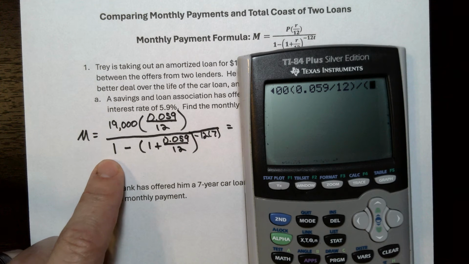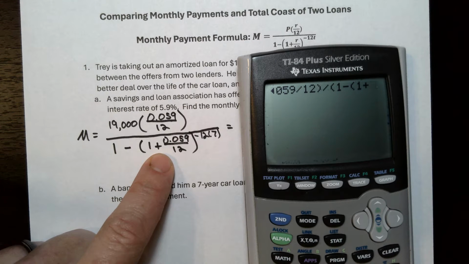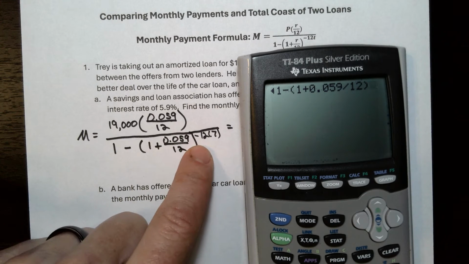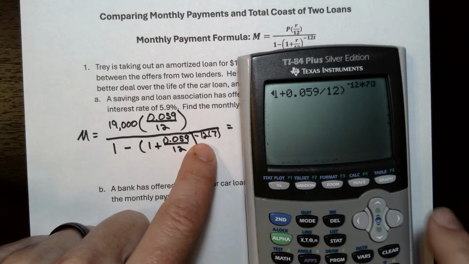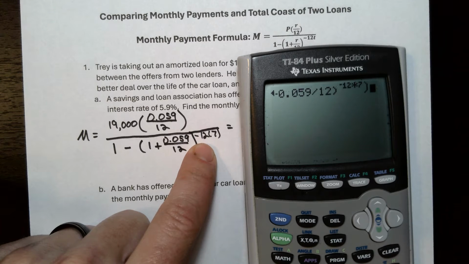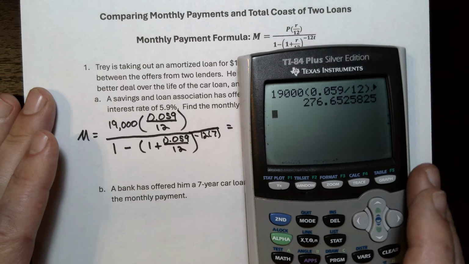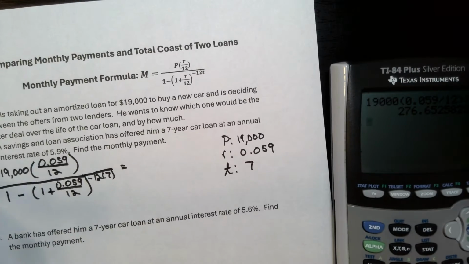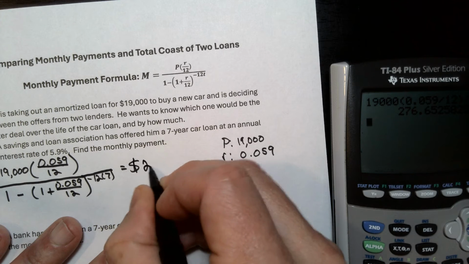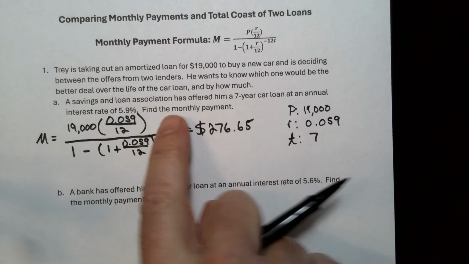So parentheses first, and then 1 minus parentheses 1 plus 0.059 divided by 12, close parentheses, raise it to the power of negative 12 times 7, and then go down from that and close that parentheses around the entire bottom. Okay, and if you do that, you get $276.65. Okay, so that's the first deal for the savings and loan, 7-year loan.